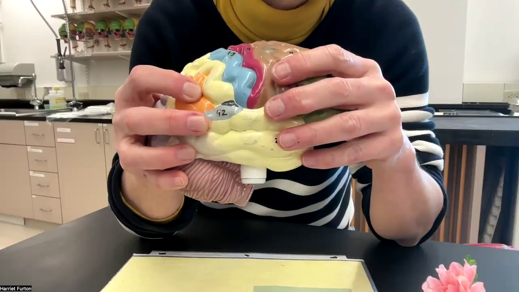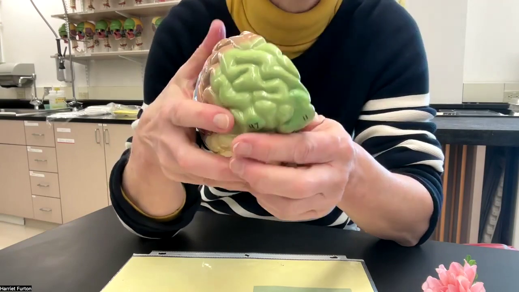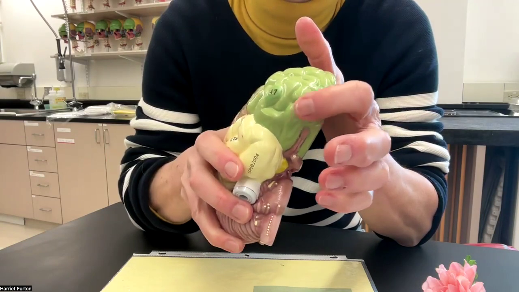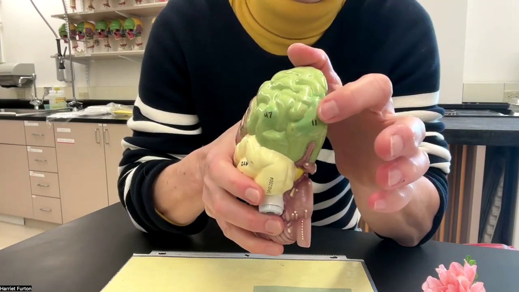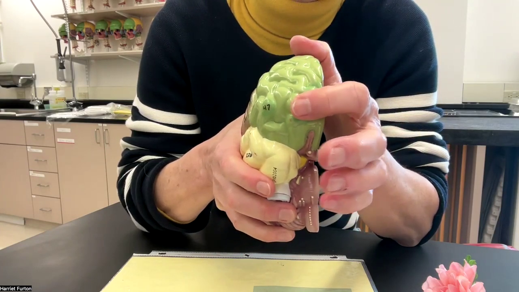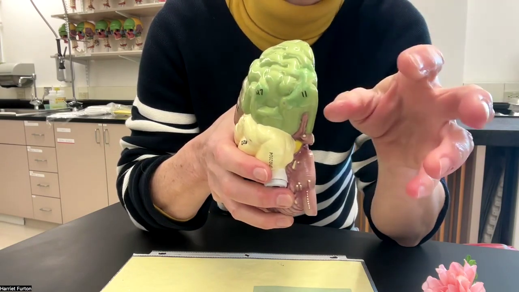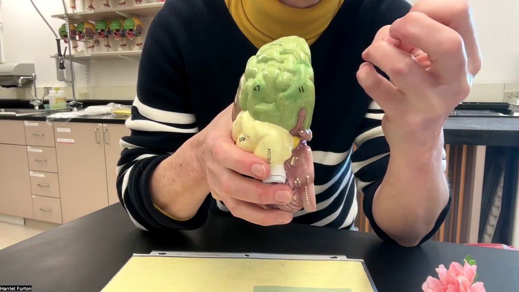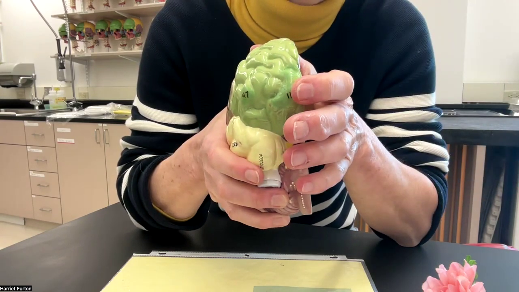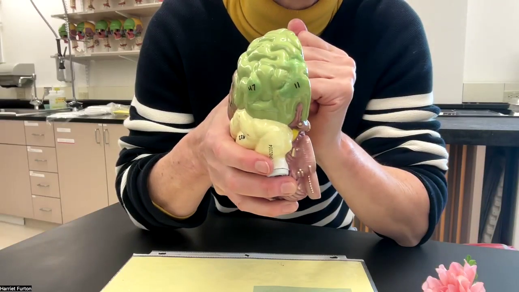One more thing we have to talk about is a multimodal association area in the form of the prefrontal cortex. This is the anterior association area. It's associating all of the different areas and inputs. That is called the multimodal association area in the frontal cortex.